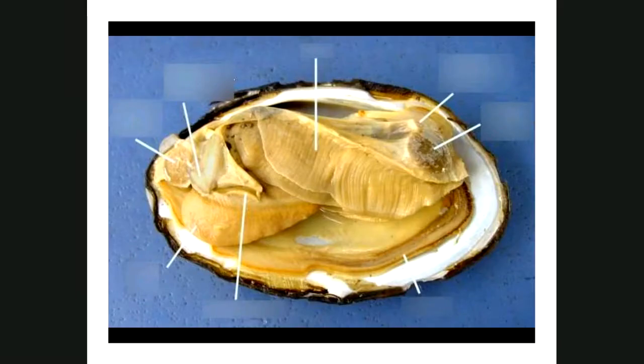So here's a picture of a real one. Here you have your adductor muscle. Let's change the color. Adductor muscle. Here's another. Adductor muscles, these are together. You have the gills.